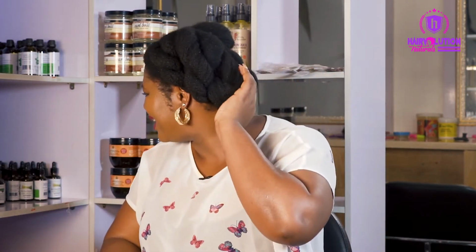This has become like my go-to style. It's so easy. It's just 3 twists on this side, 3 twists on this side, comes together. Super easy. And then it just stays. I'm like, oh, finally found my go-to style. So anyway, if you want to try this style out, you should. It's absolutely worth it. And it's easy. Literally anybody can do it. As far as you can twist your hair, you can actually pull this off.